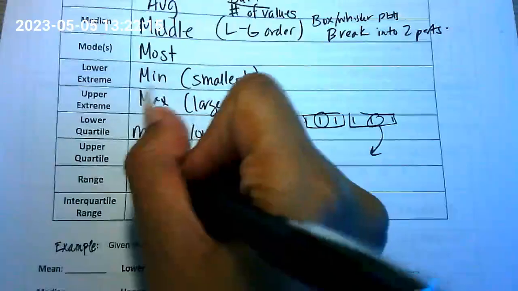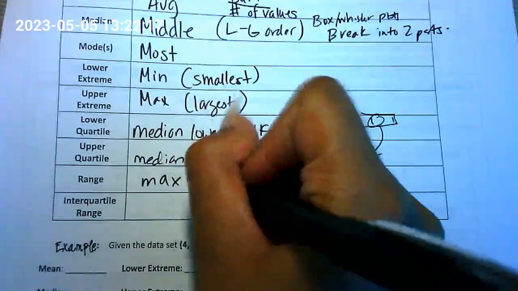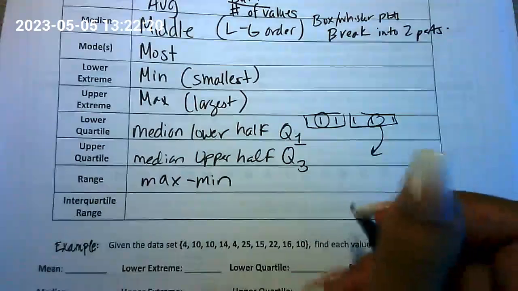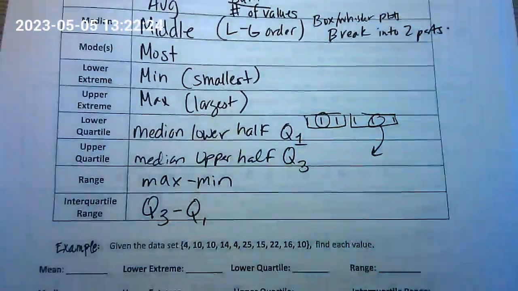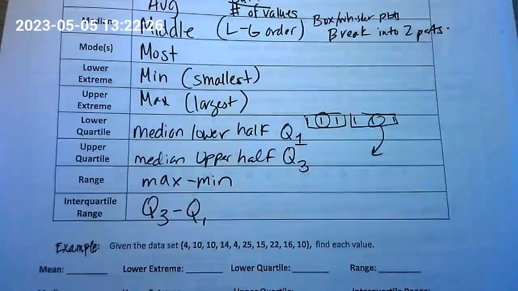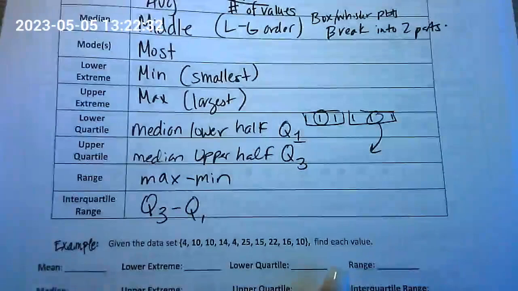Range, max minus the min. So it's the biggest number minus the smallest number. Interquartile range is just Q3 minus Q1. What does all that mean? Well, you should have learned at least the mean, median, mode before. But let's look at this data set right here to explain further.